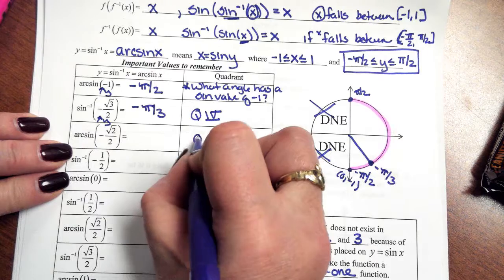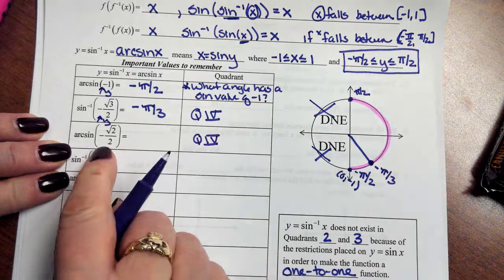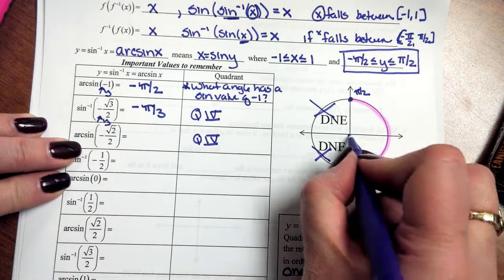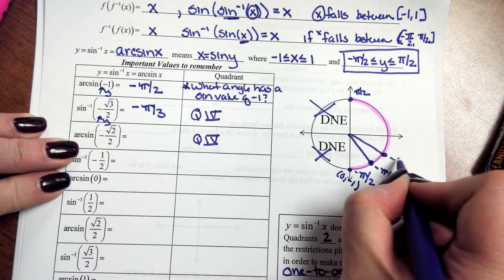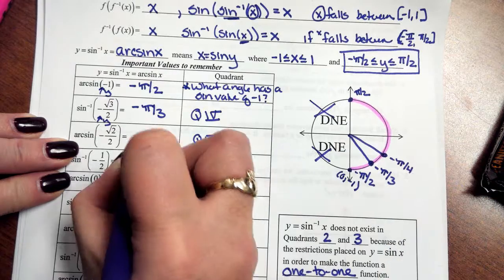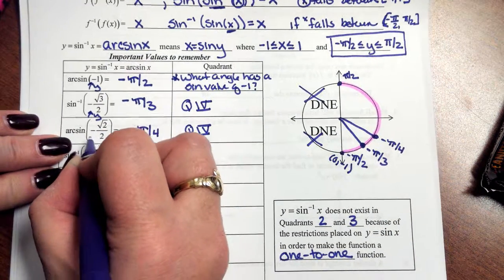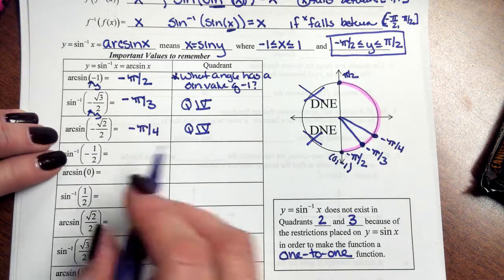Still in quadrant 4 because this is negative. So the angle where your sine value is negative square root 2 over 2 is going to have to be at negative pi over 4. That's where your y coordinate is equal to negative square root of 2 over 2 in quadrant 4.